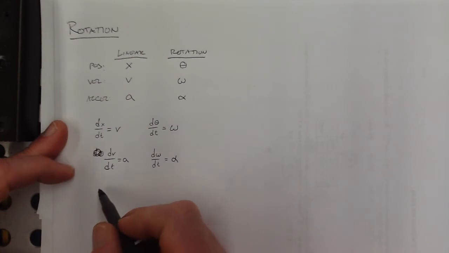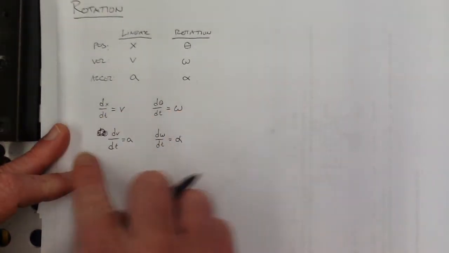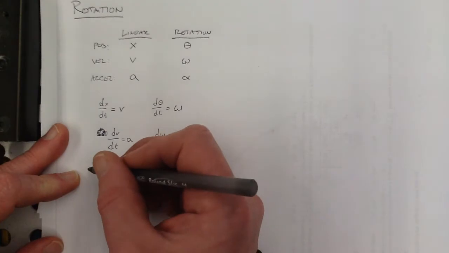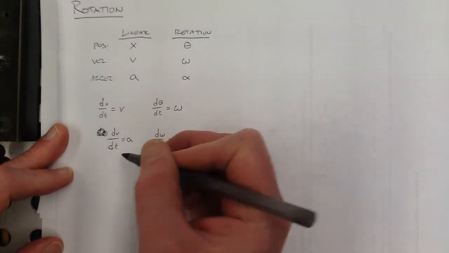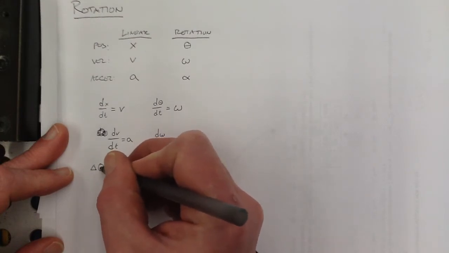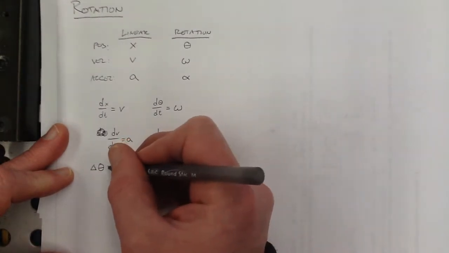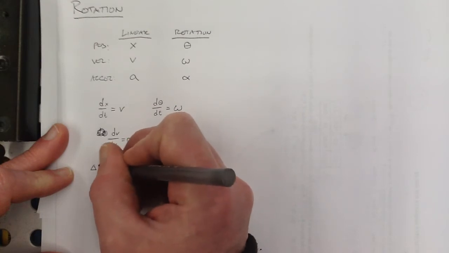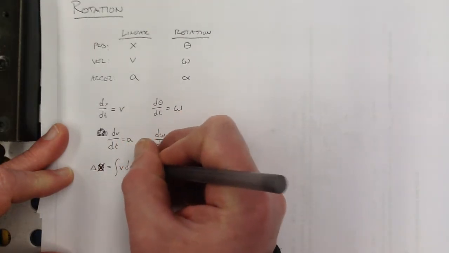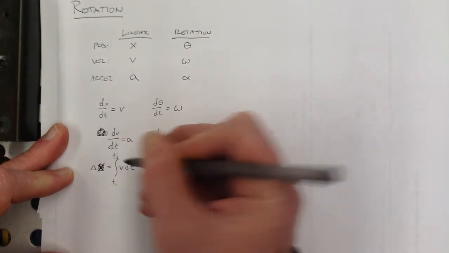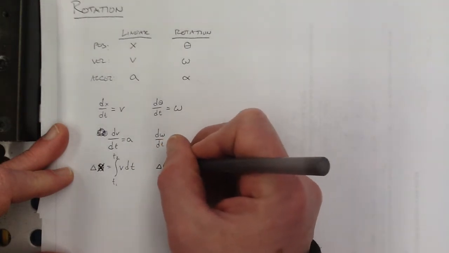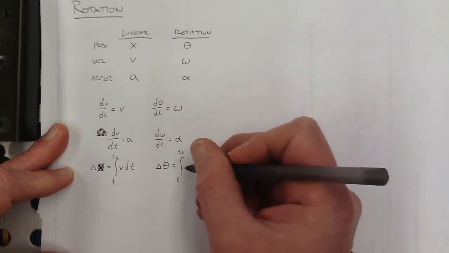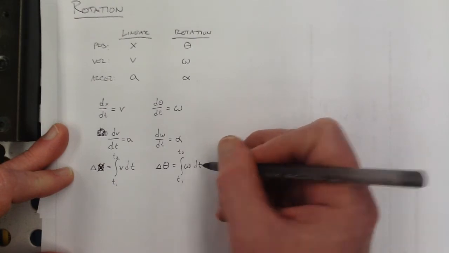Let's continue with the calculus stuff. If you wanted to know displacement, delta x, and you know velocity, you could find it by integrating. And likewise, if you wanted to know delta theta, and you knew your angular velocity as a function of time, you could do that.